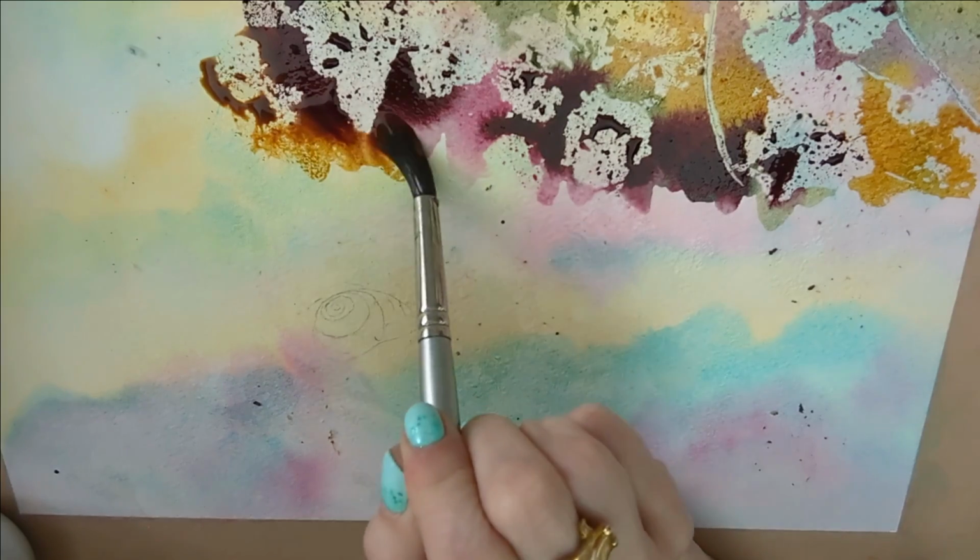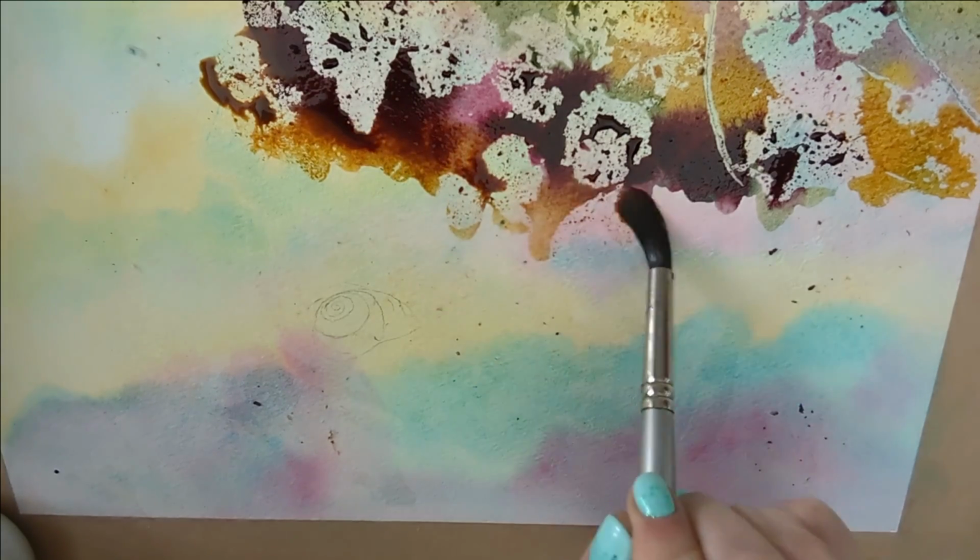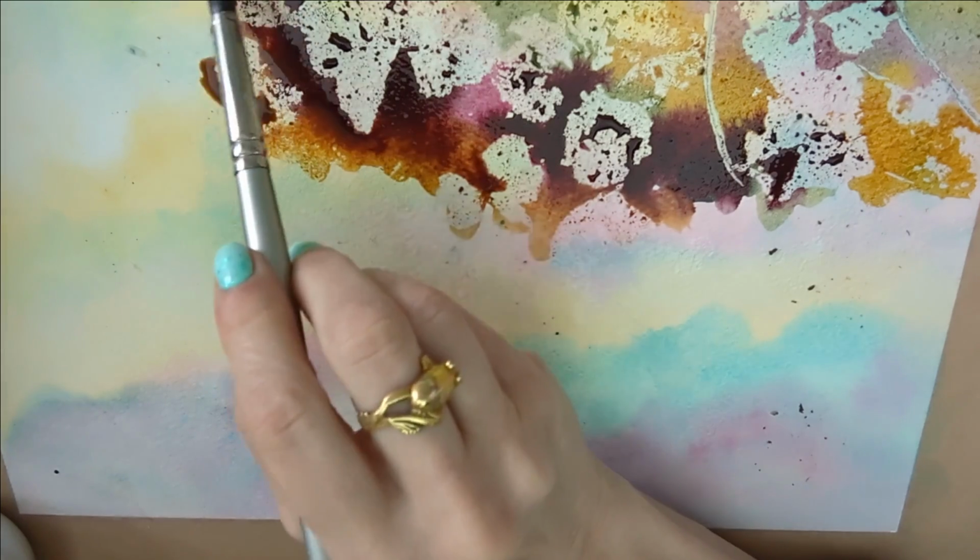Trying to work with Gimlet meowing at me now. He doesn't need anything. He's just an attention seeker.